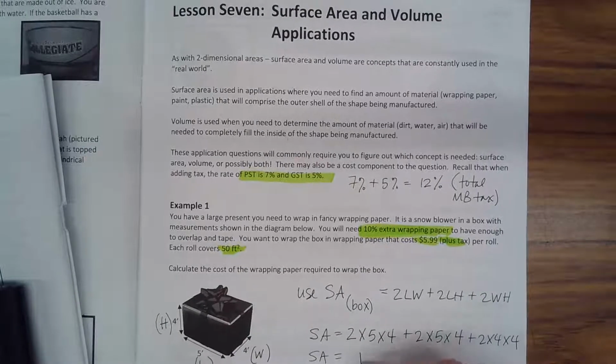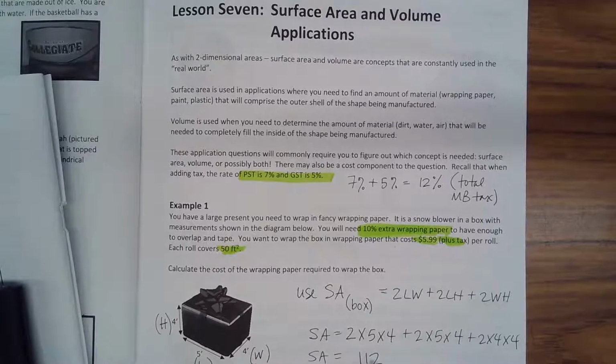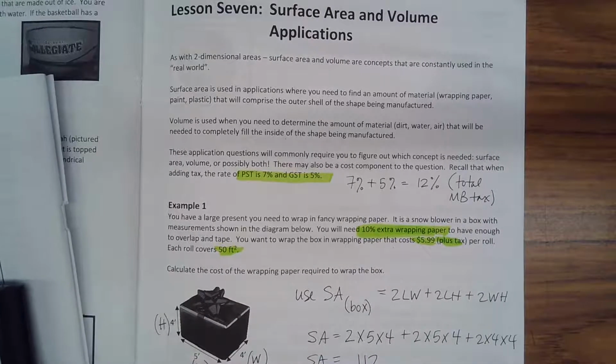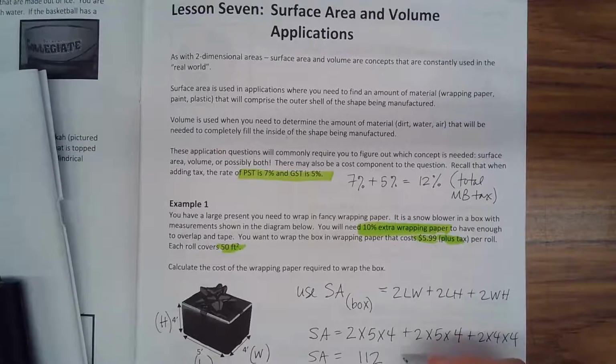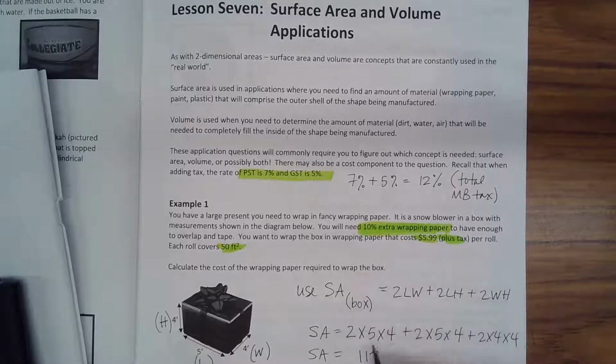And I get 112. I'm just going to do that one more time just to make sure I typed everything in. Okay, so 112. So I have to add 10%. We need 10% extra paper.